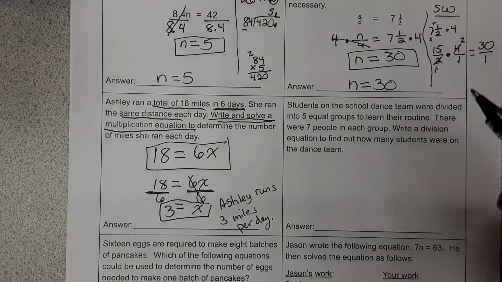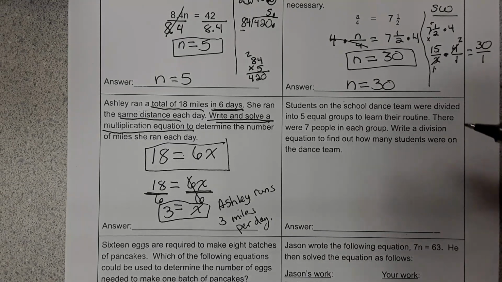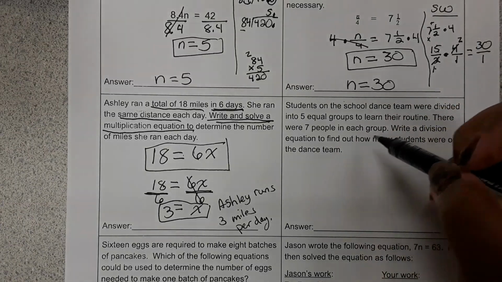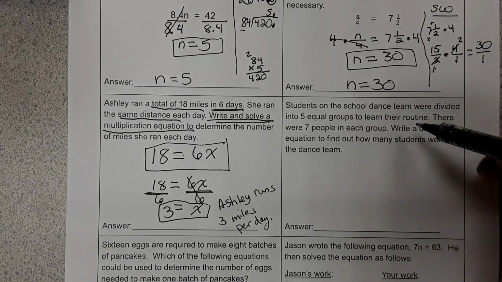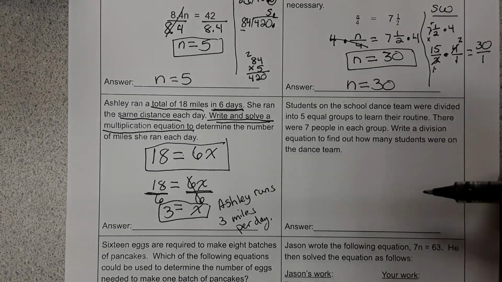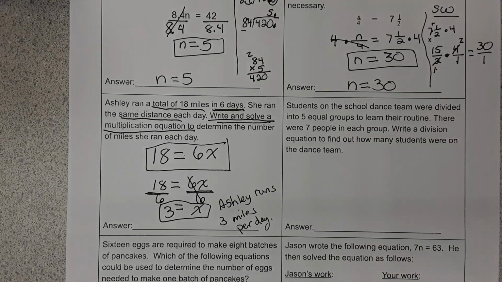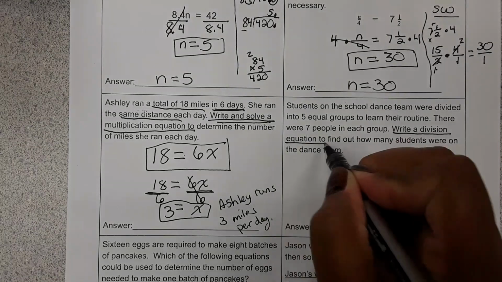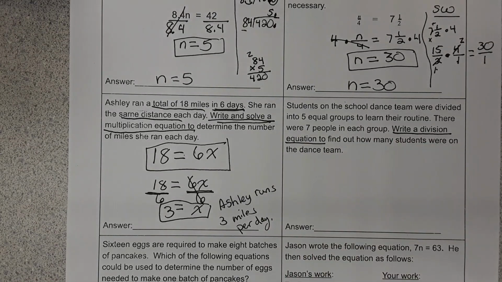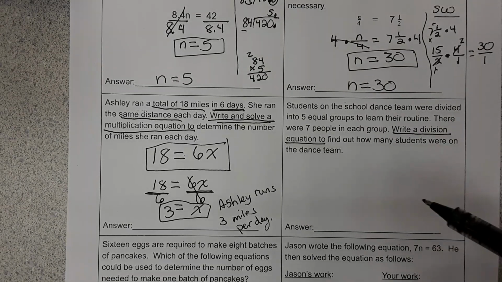Okay, question number 4. It's not numbered, but this would be number 4. Students on the school dance team were divided into 5 equal groups to learn their routine. There are 7 people in each group. Write a division equation to find out how many students were on the dance team. Now note, this time it says we are going to write a division equation. So we're going to use these numbers to write a division equation to represent the situation.